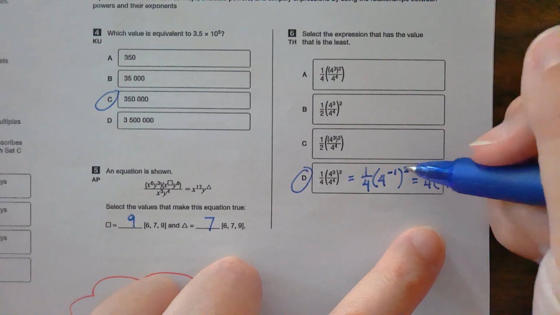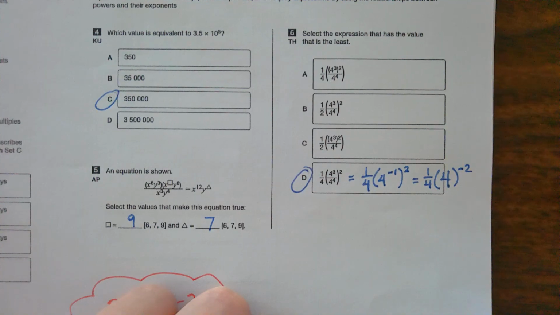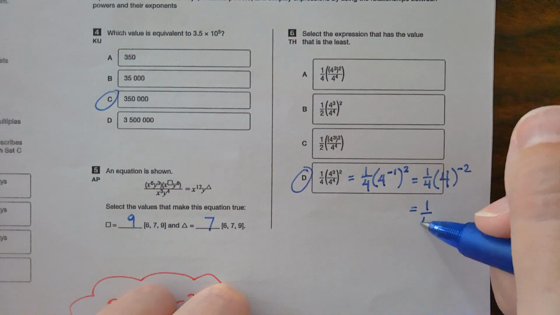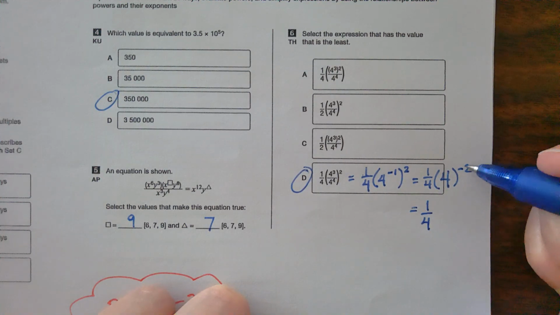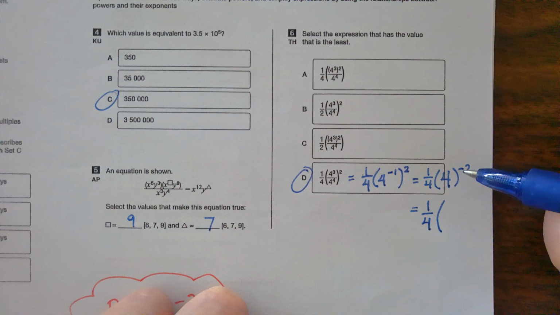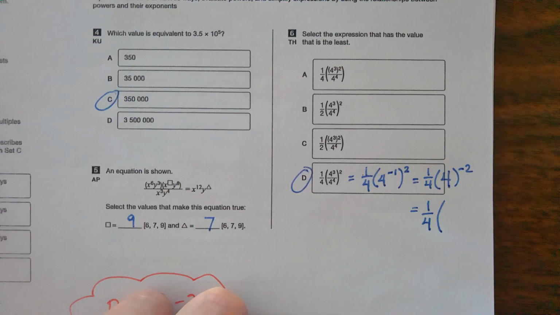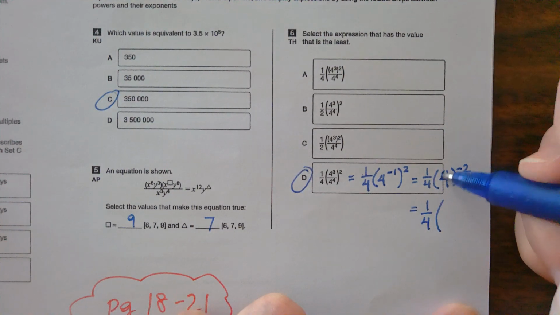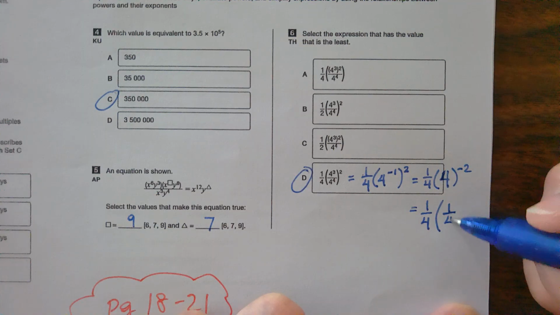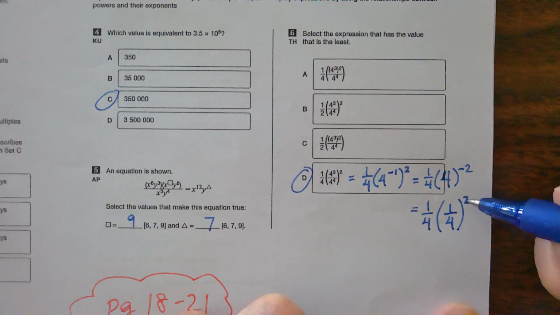When you have an exponent raised to another exponent, you multiply. So negative 2. Okay, so this is 1/4. What is 4 to the negative 2 exponent? What happens to the negative exponent again? What does that tell you to do? It doesn't become negative. It becomes a fraction. You flip the base. Yes. So 4, when you flip the base, becomes 1 over 4. And then the exponent is now positive 2.